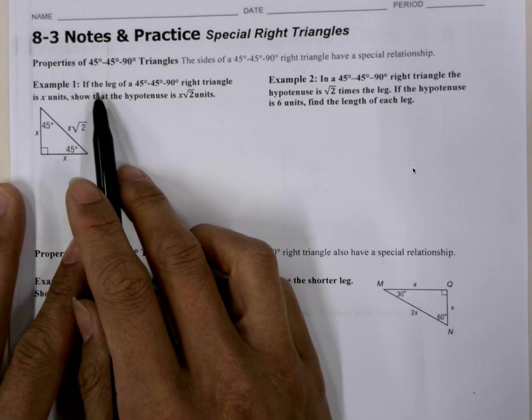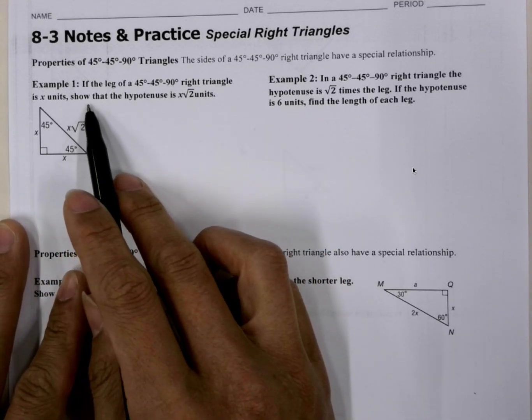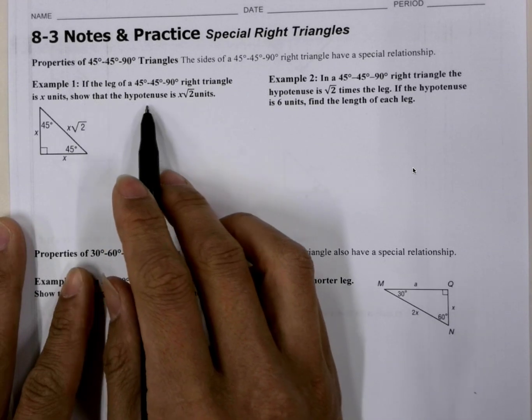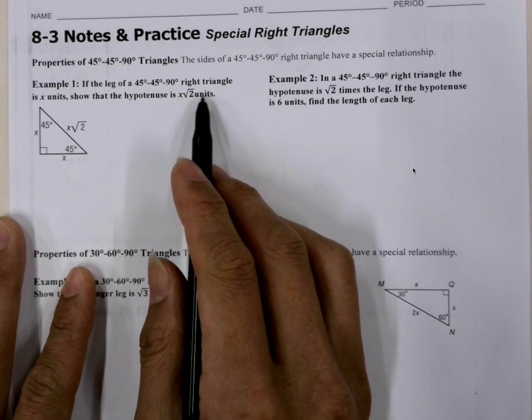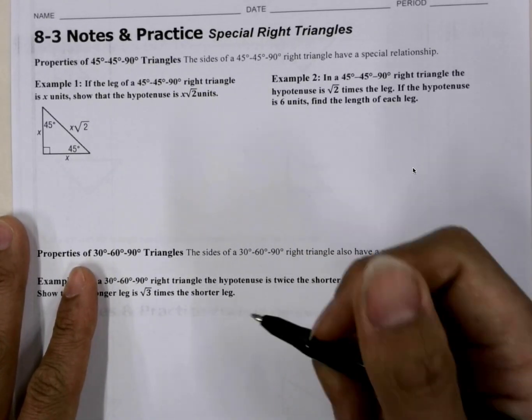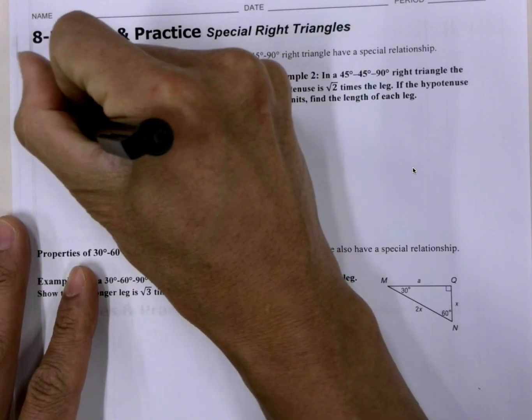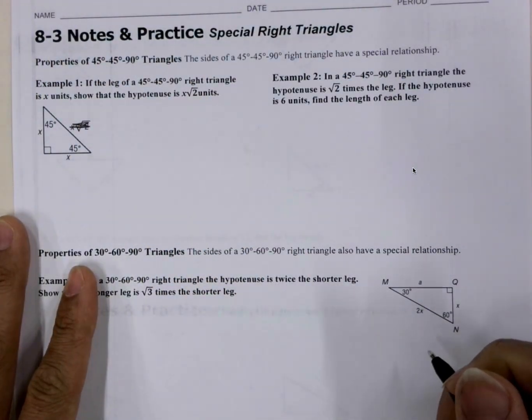So here's the example. If the leg of a 45-45-90 right triangle is x units, show that the hypotenuse is x square root 2 units. We've got to show this using the Pythagorean theorem. So let's assume that we didn't know this, and I'm going to go ahead and cross it out like so. And so how would we show it?